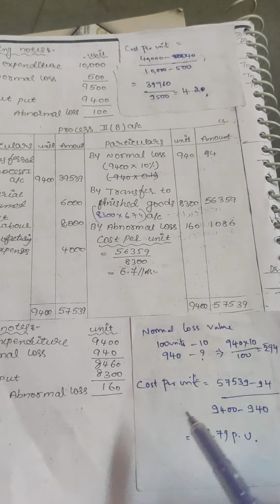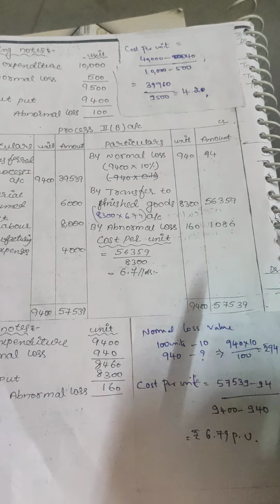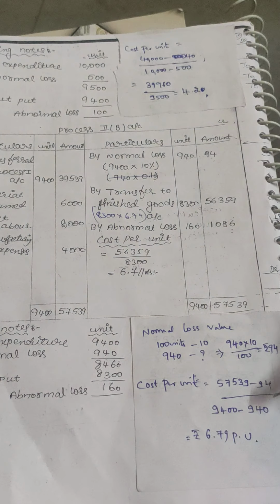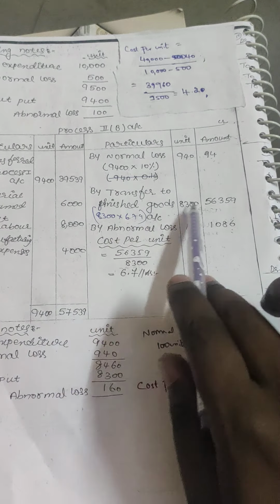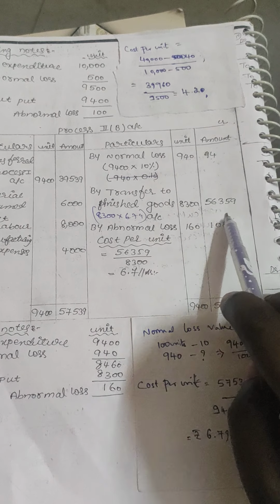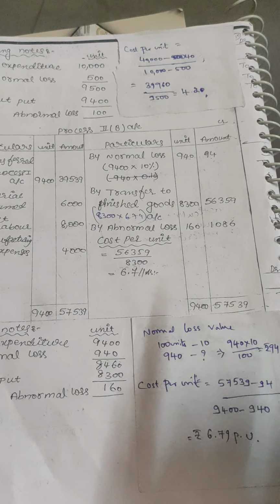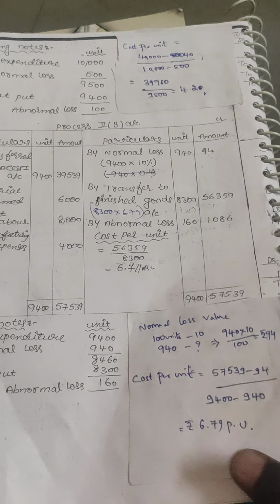Again we have to find the cost per unit: 57,539 minus 94 divided by 9400 minus 940, it is 6.79. Multiply 8300 into 6.79 and 160 into 6.79. The total is 57,539 on both sides. This is problem number 9.